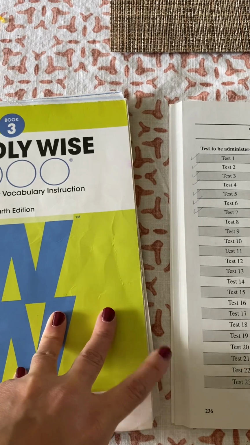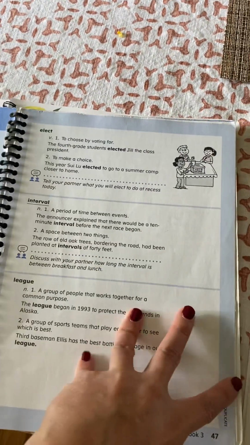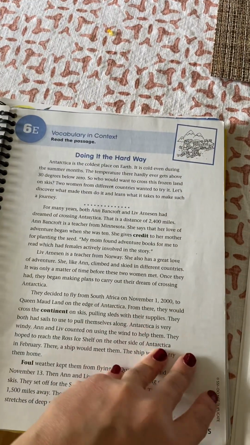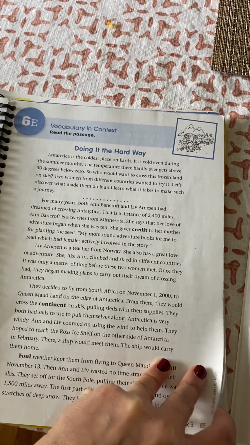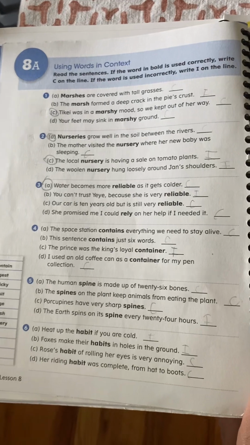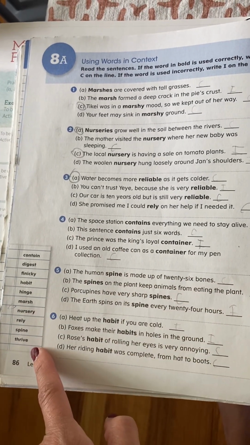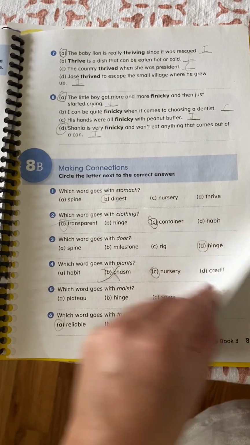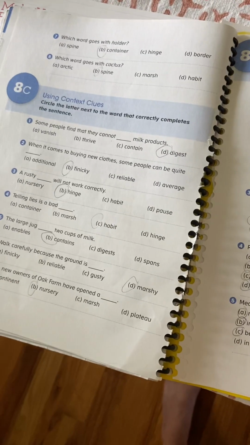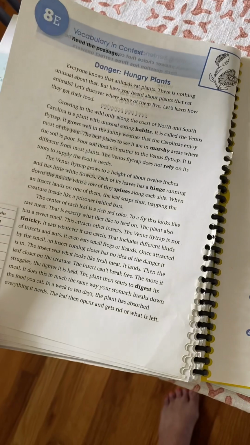Then for spelling and vocabulary, we used Wordly Wise, and he got through Unit 8. I got the Unit 8 here. So here are the words he's supposed to kind of learn the meaning of and be able to apply, including some, I think there's reading comprehension at the end.